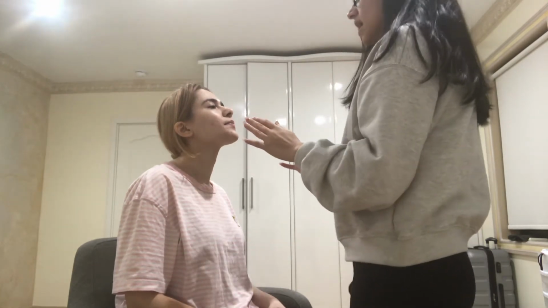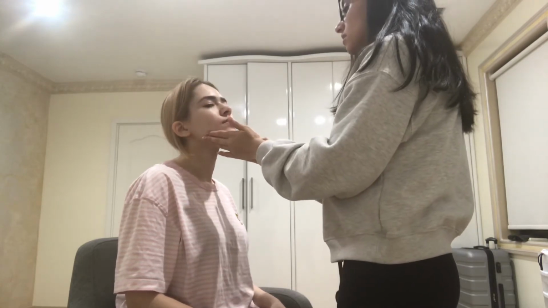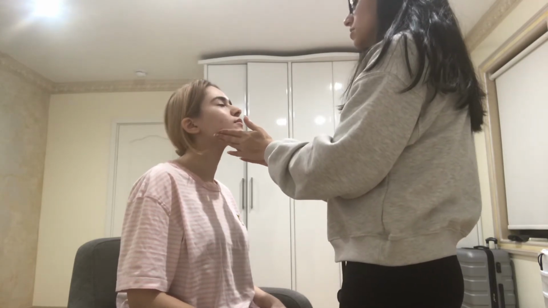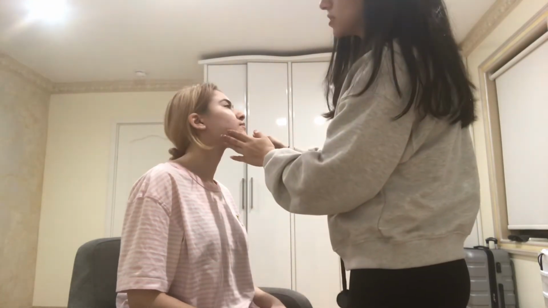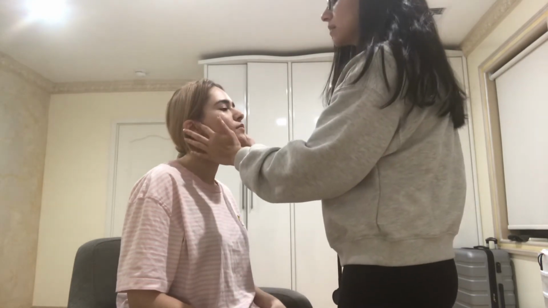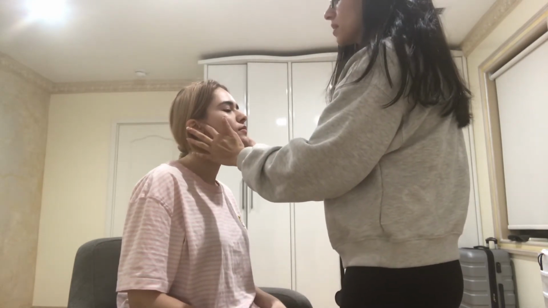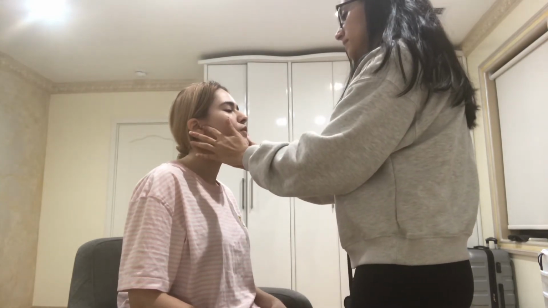Okay, and now I will inspect the ears. The ears are symmetrical, not too large, not too small. No lesions, no bumps or swelling noted. Okay, now I will palpate the mastoid process for any tenderness. Do you feel any pain? No. Okay.